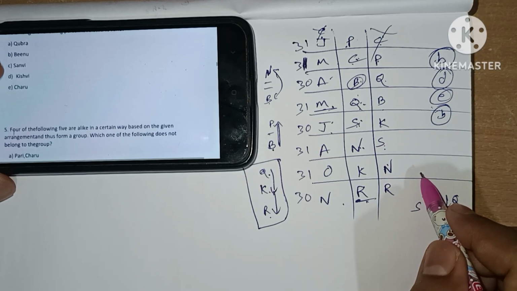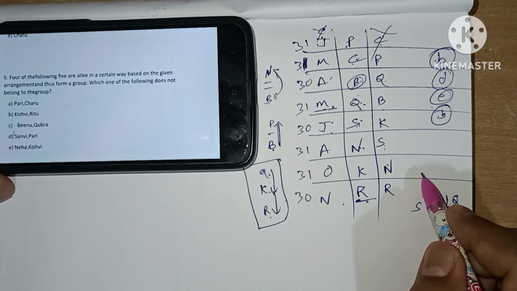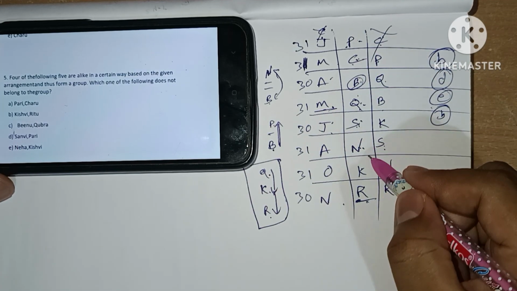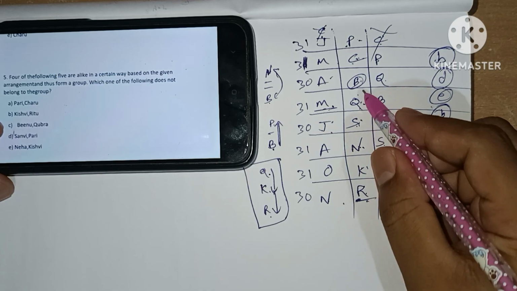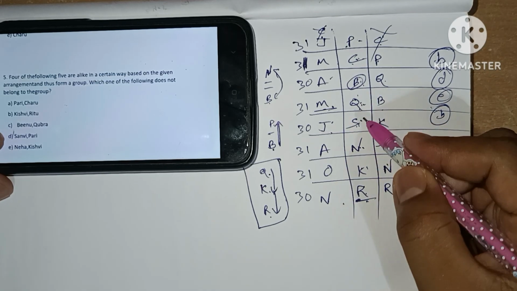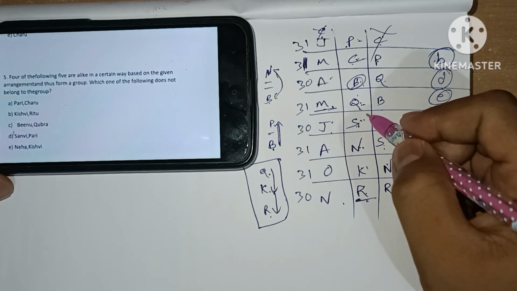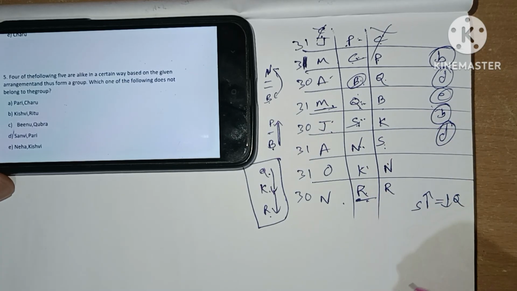Next one, fifth question, 4 of the 5 are alike. Pari and Charu, immediate persons. K and R, immediate. B and Q, also immediate. S and P, these are not immediate persons. So option D is our odd one out.